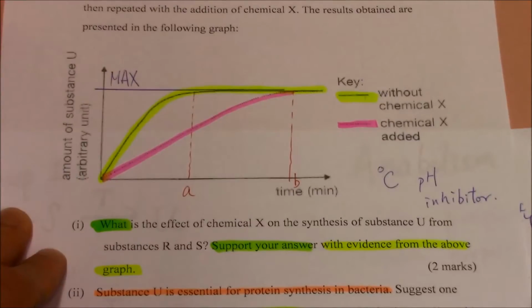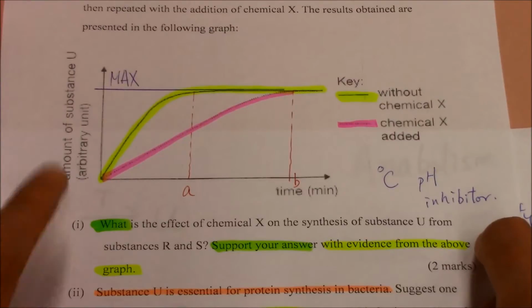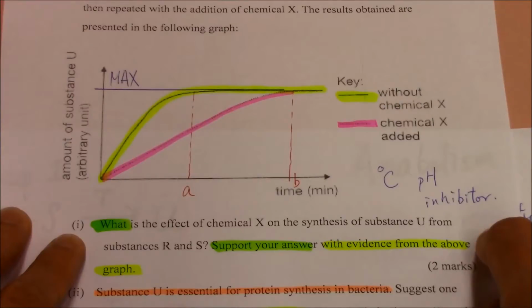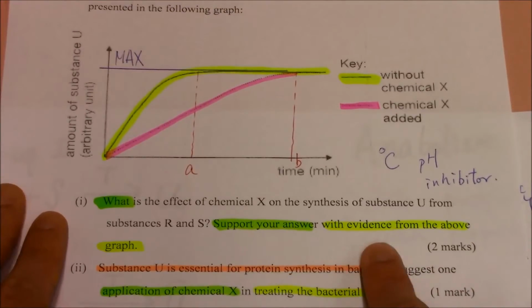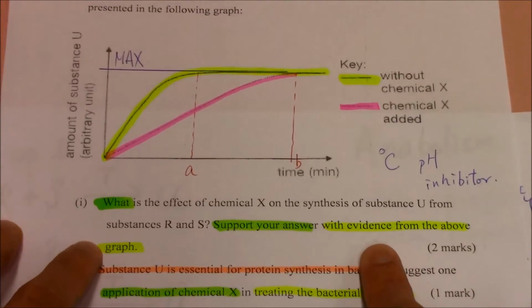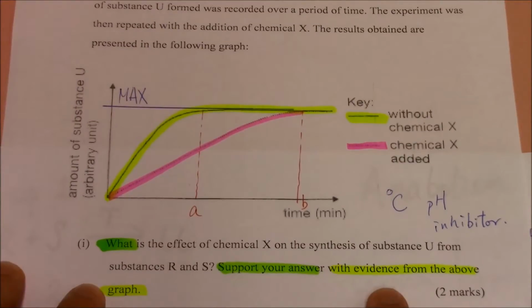So probably I just give you these 3 hints, and you will know what to do. You will know probably the effect of the chemical X here. And support your answer with evidence from the above graph. So don't use your knowledge, use the evidence from the graph.